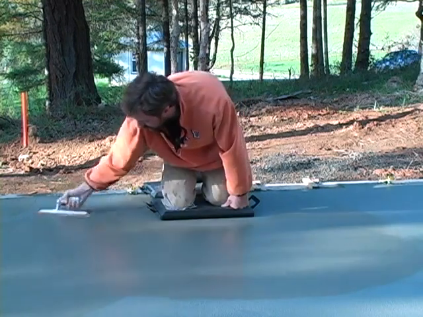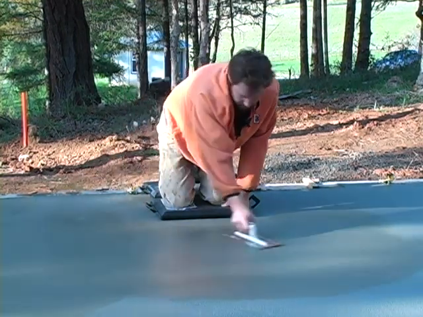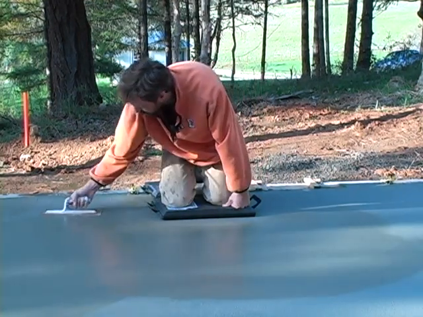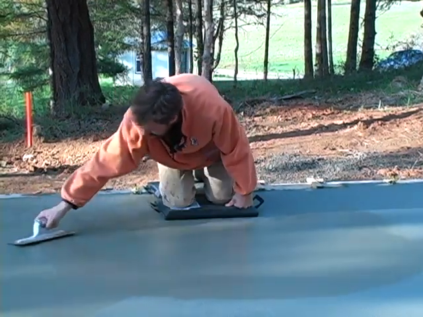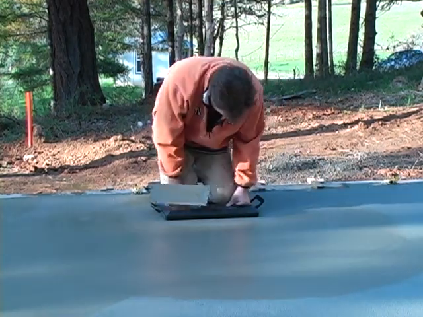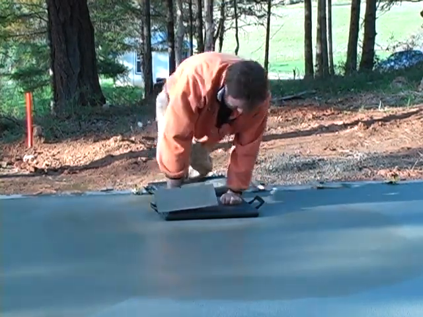This takes a little practice to get the right angle and the right touch so you're not gouging holes and you're not leaving marks that look worse than when you started. So don't get discouraged.